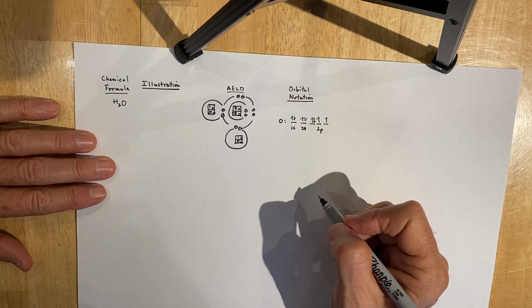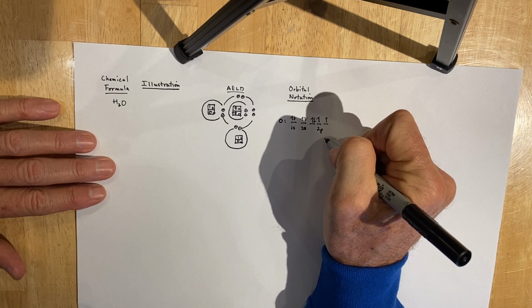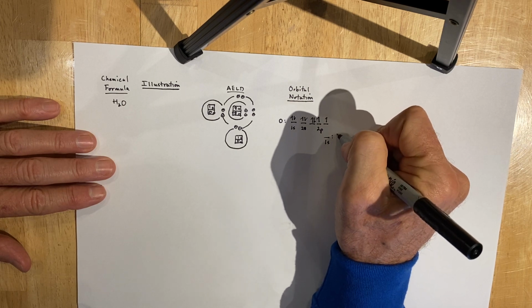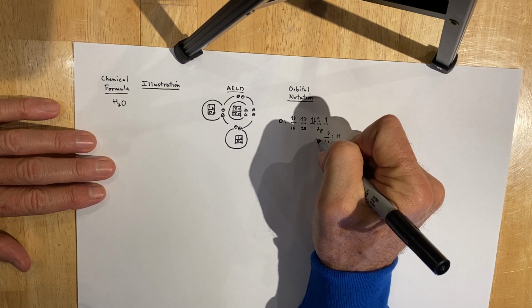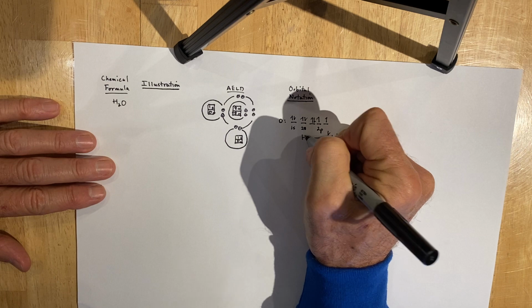So that being said, we need to represent the shared pair of electrons for hydrogen, and we'll do it in this fashion. We'll represent hydrogen's 1s electron here, and we'll represent the other 1s electron here.